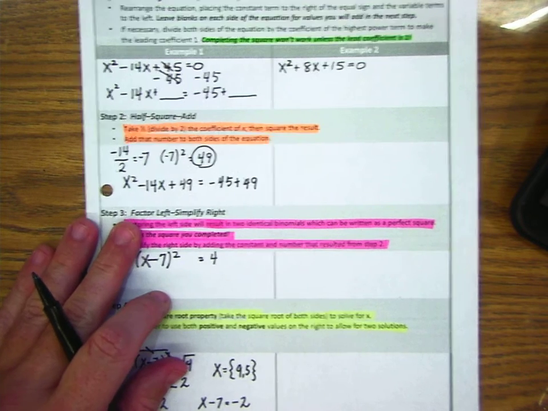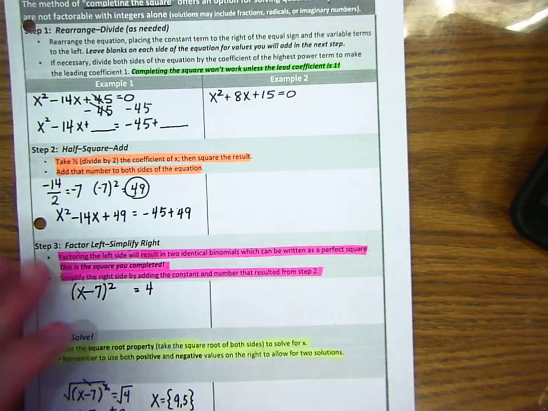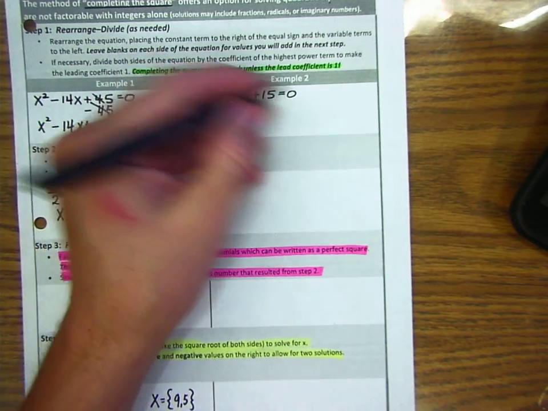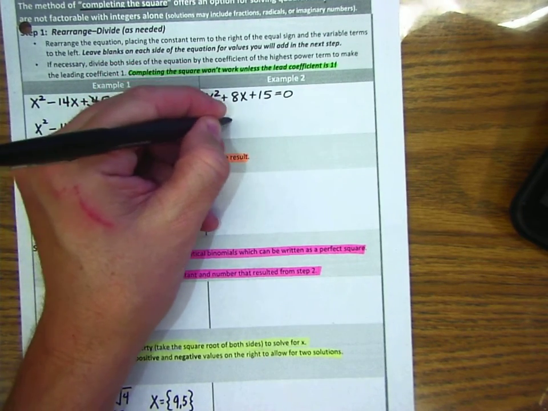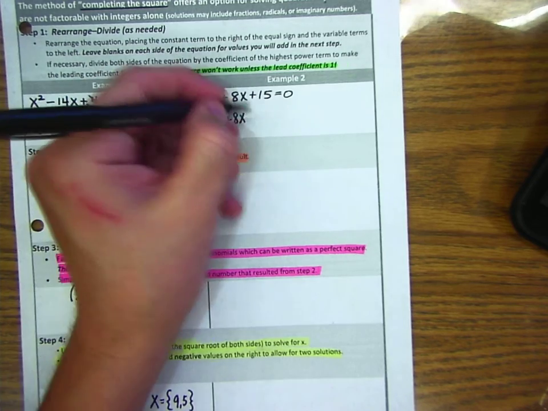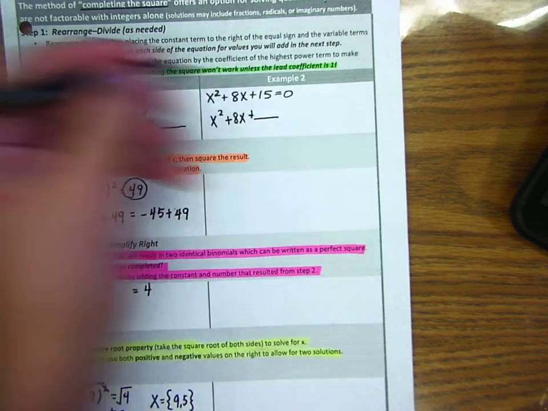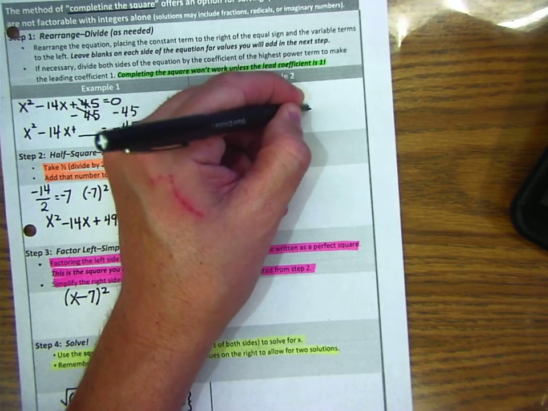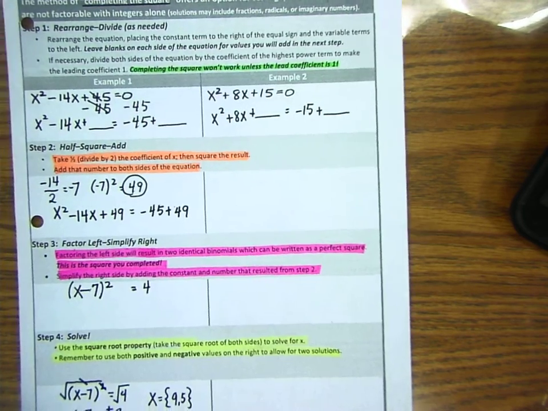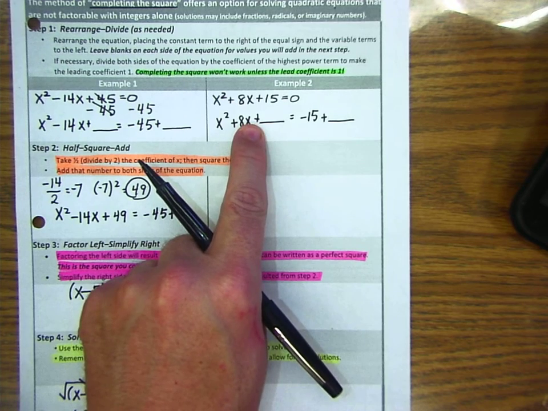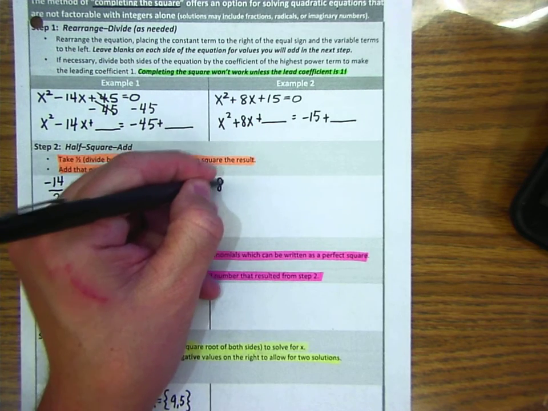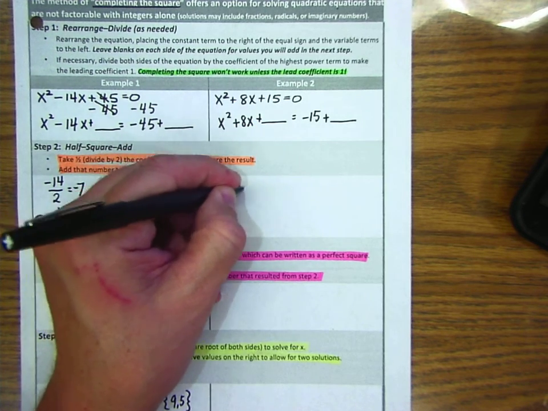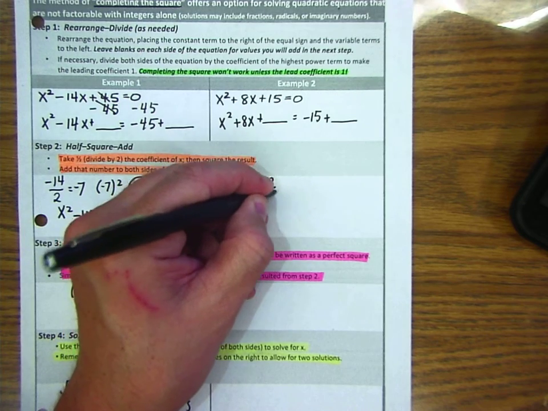Okay, you've finished up. Let's see what we got. We are going to separate the constant. I get x squared plus 8x. Remember, I'm going to wind up adding something on the left, is equal to negative 15 plus something on the right. That thing on the right is going to be half that number and that answer squared.